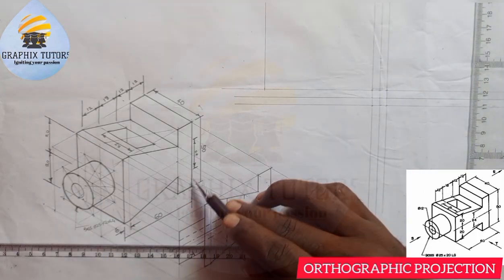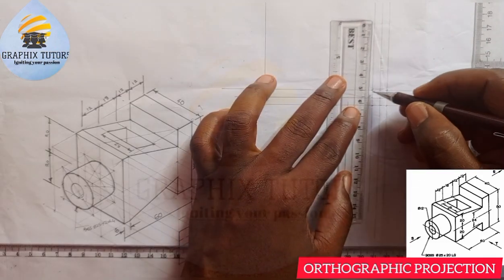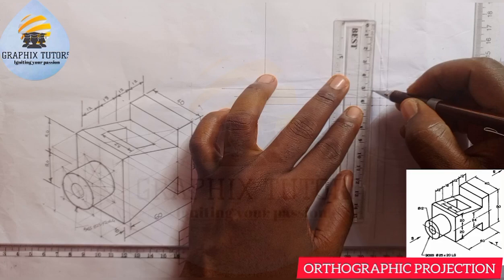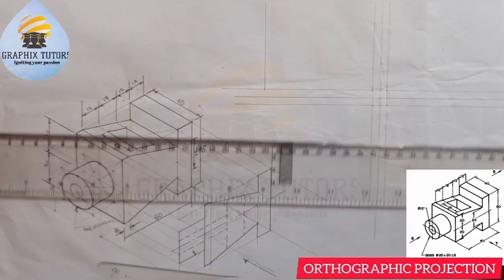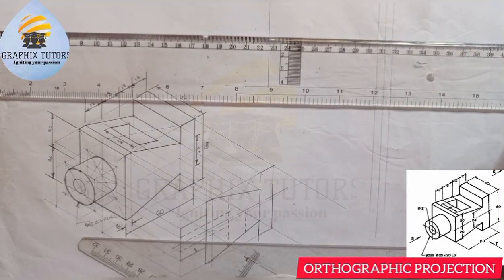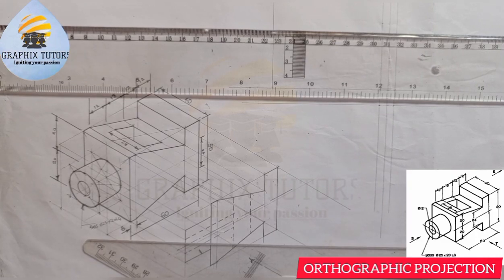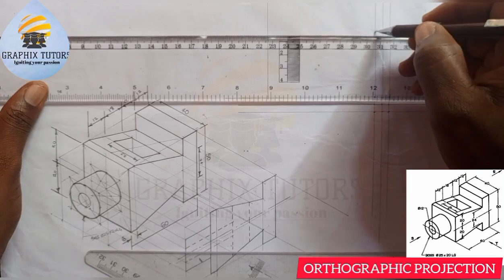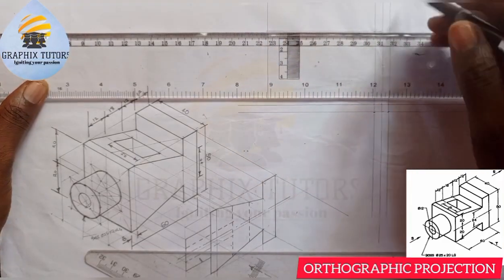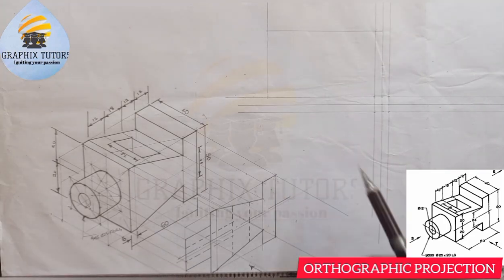Then the height is given to be 50. From here to here is 50, and I'm going to measure 50. And I'm going to close that up. That's 20 up. Now the next thing you do is you see that from here to here is ticking.